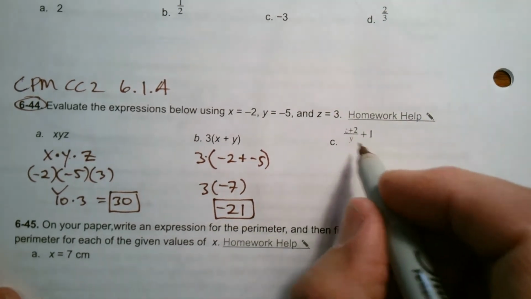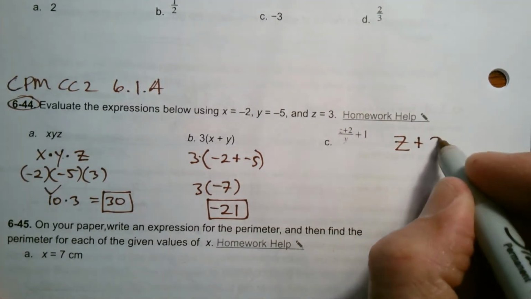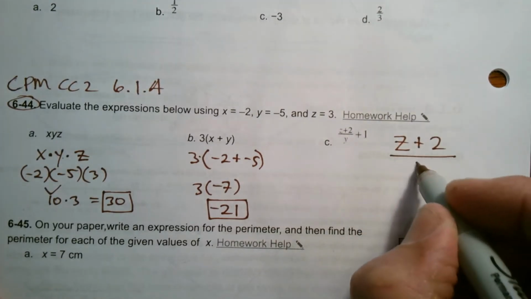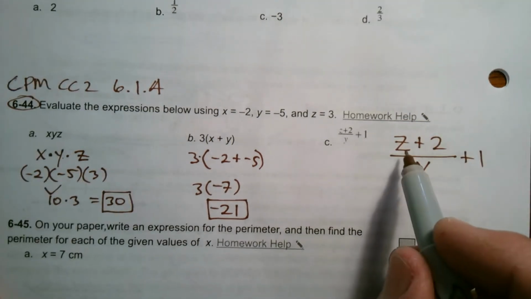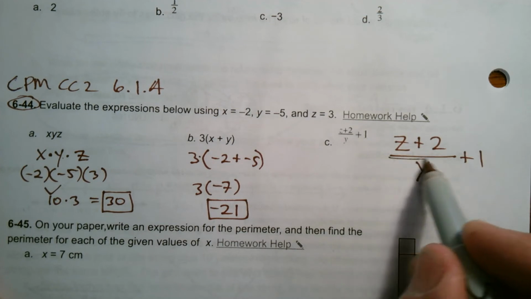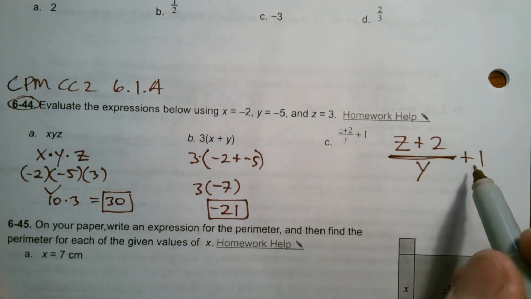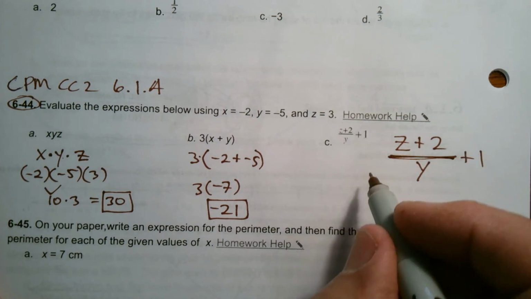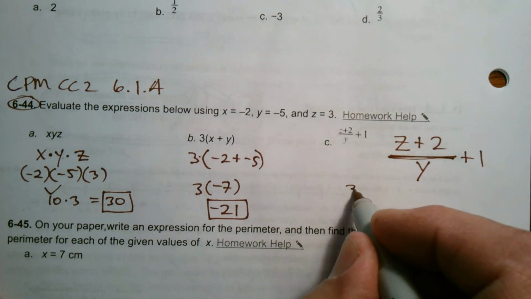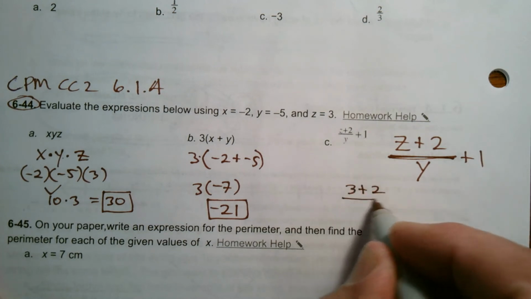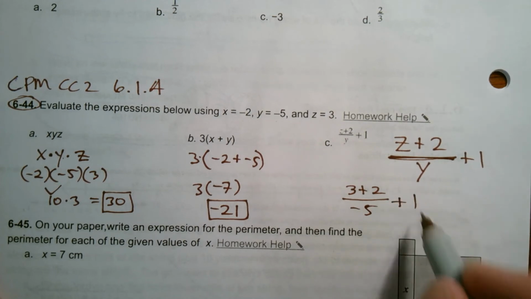C? For C, I'm going to rewrite that, it's a little small. It's z plus 2 all divided by y plus 1. When you have that fraction bar, it's division, so the z plus 2 is all divided by y plus 1. So I'm going to put in, the z is 3. So this becomes 3 plus 2 all divided by, my y is -5, then plus 1.